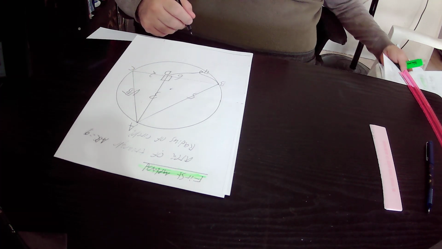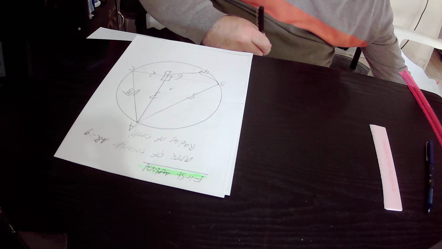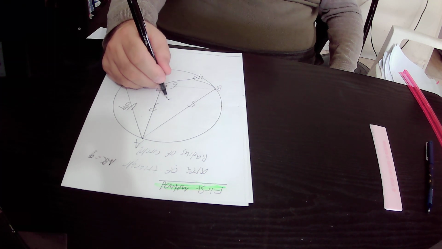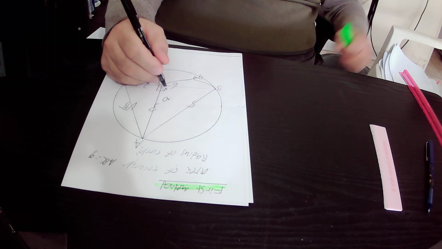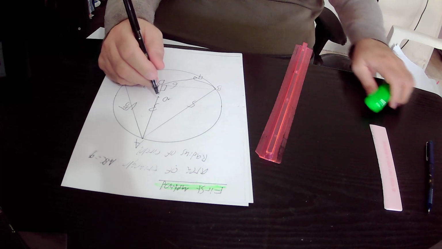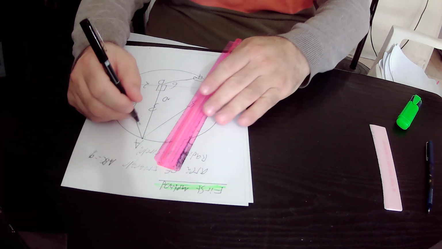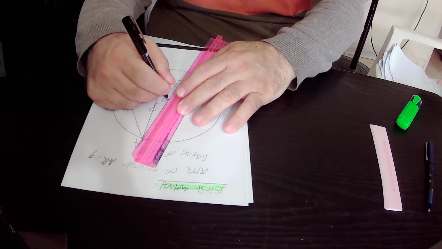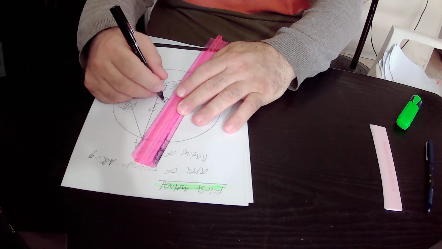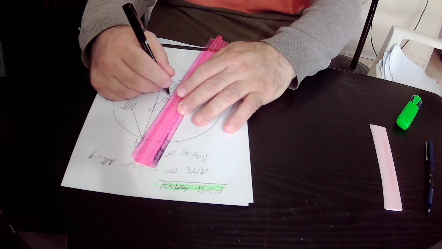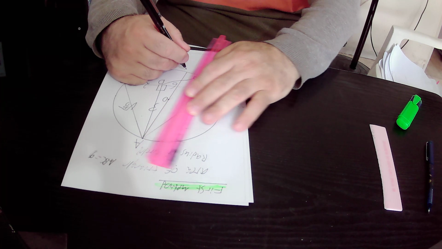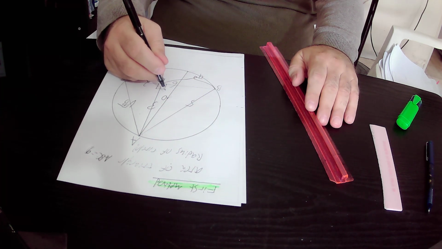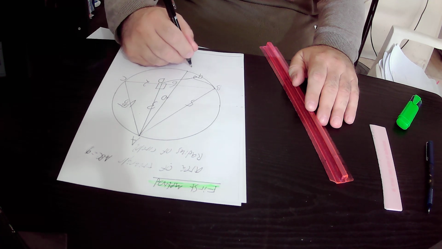In the next step, we define the center of this circle as O. From point A, we join points A and O together by a straight line. And we'll extend line segment AO by a straight line until it touches the circle. We'll define the touching point of the extended line segment AO and the circle as point E.